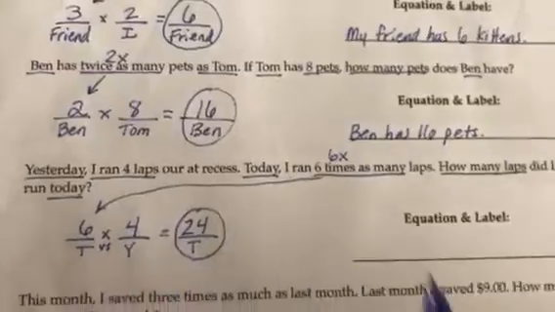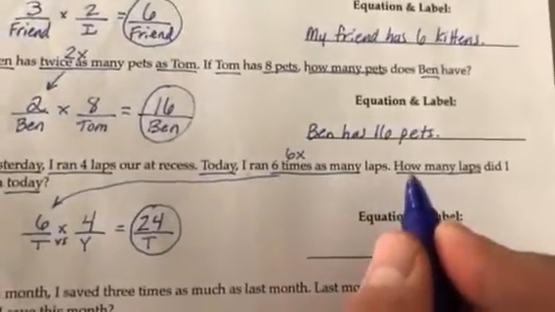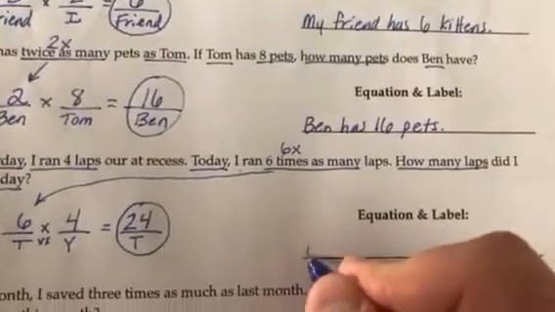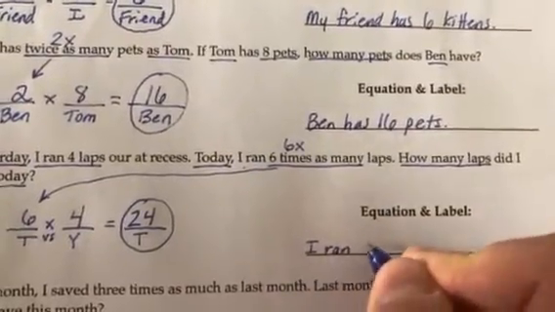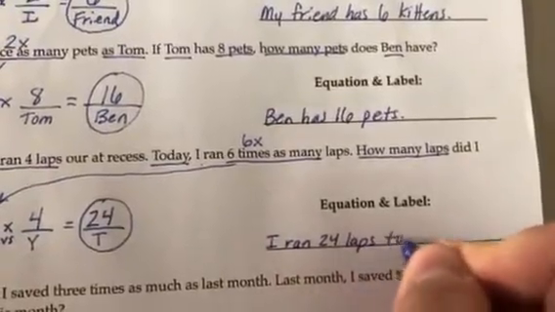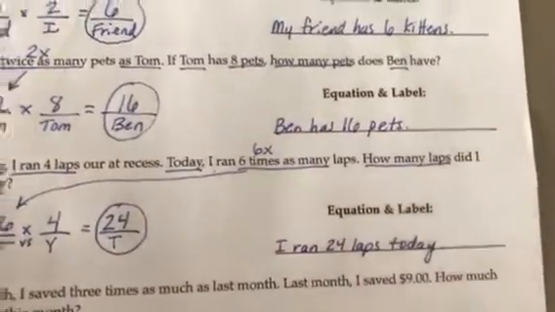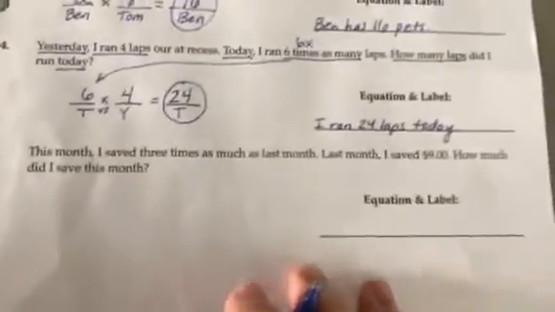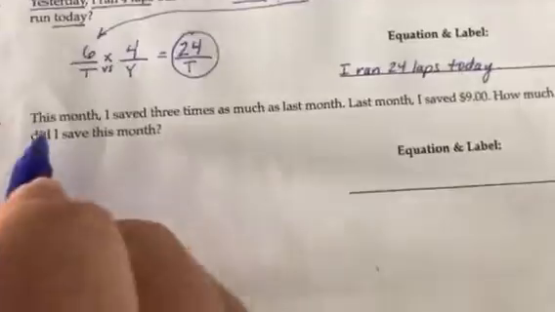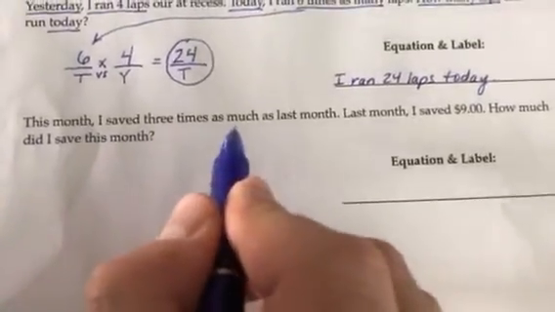Okay, so now we go ahead and answer our question. We have to read the question first. How many laps did I run today? I ran 24 laps today, period. All right, and on to the last one. So here we go. Underline important info. This month, I saved 3 times as much as last month.